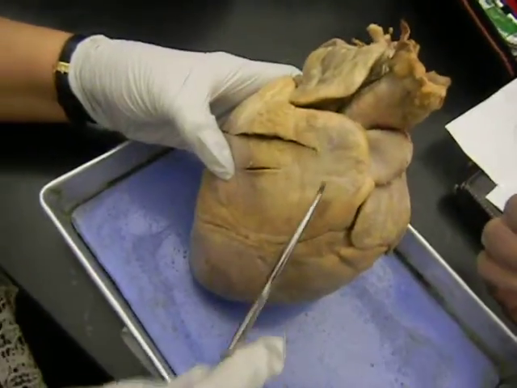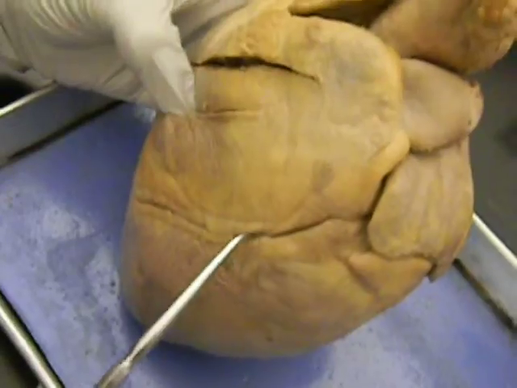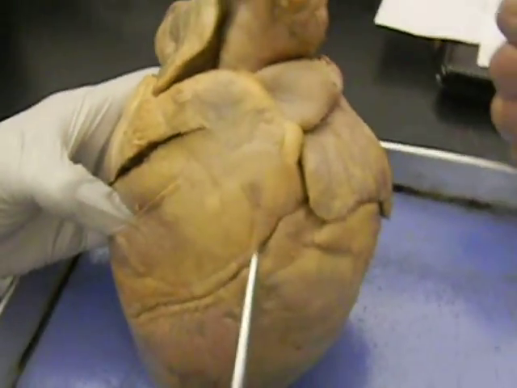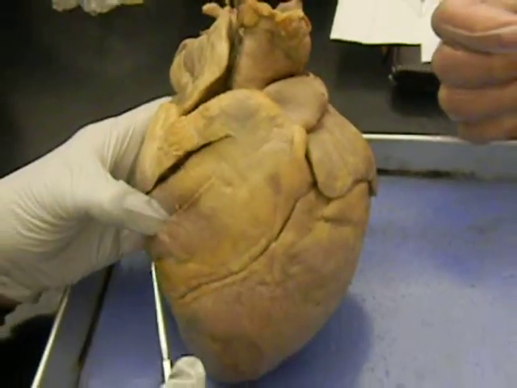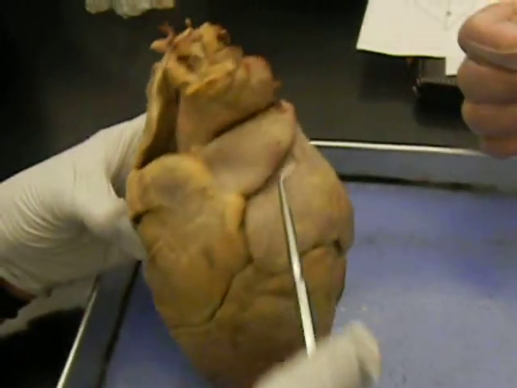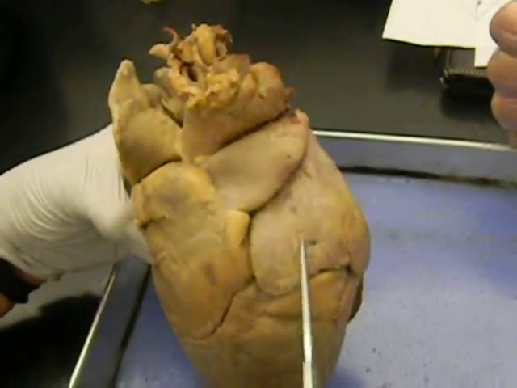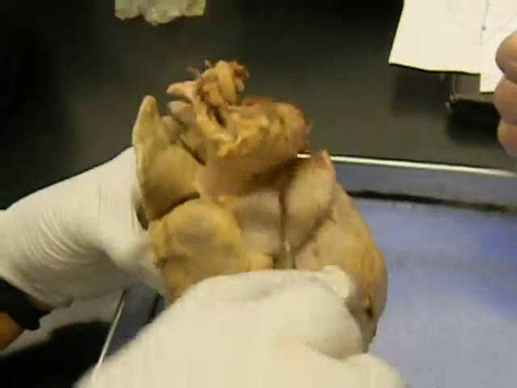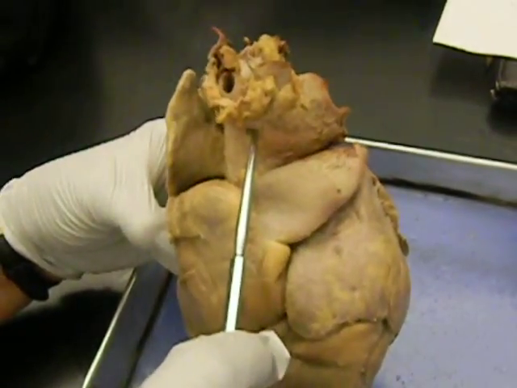This is the anterior side, this is the right side, this is the left side. This is the septum, the wall separating the atrium, called the interatrial septum. The wall separating the ventricle is the interventricular septum. These earlobe-like structures are called the auricles, the right and the left auricle. This tube on the superficial side is called the pulmonary trunk, and this is the aorta.